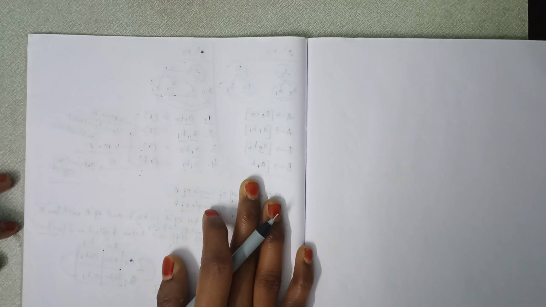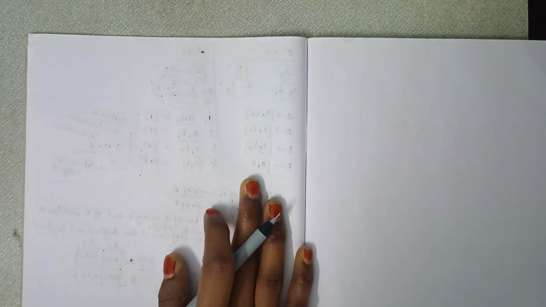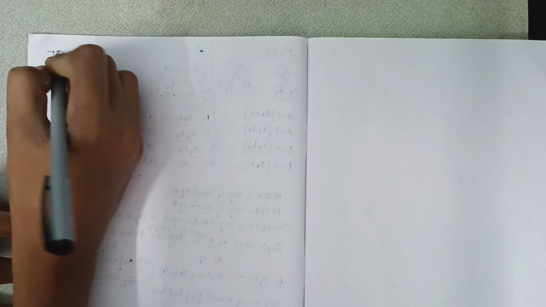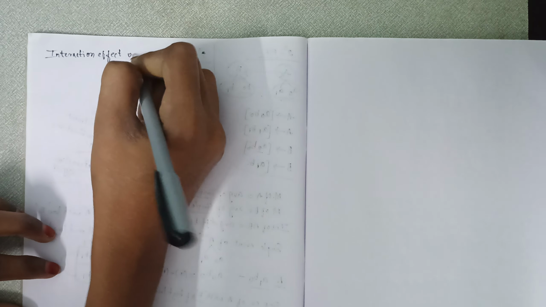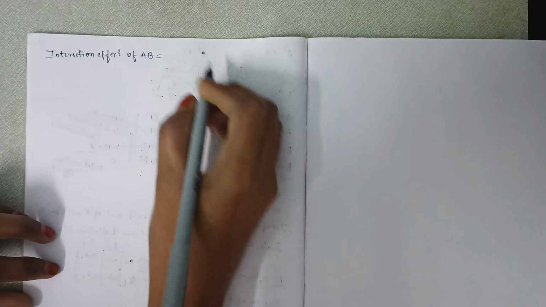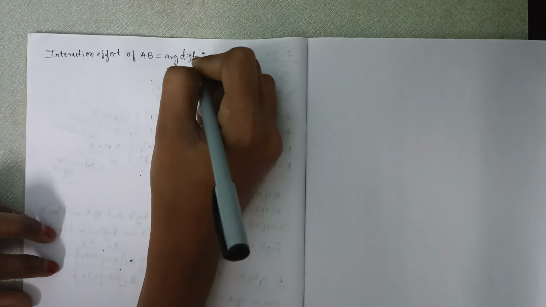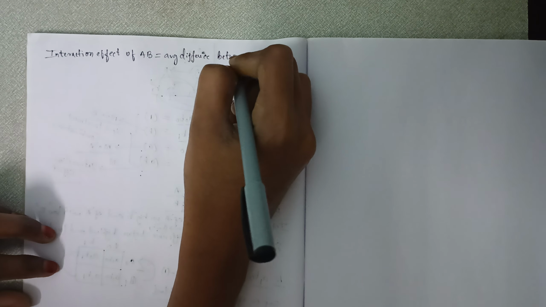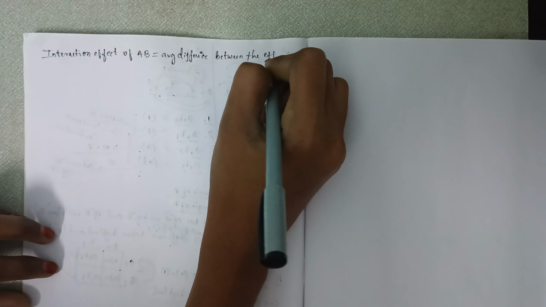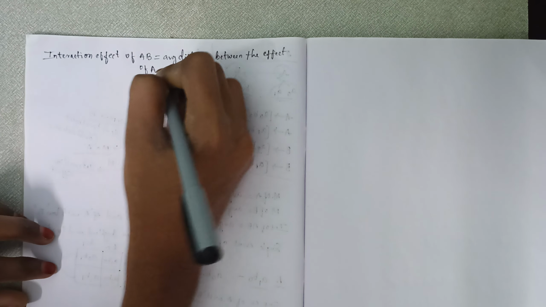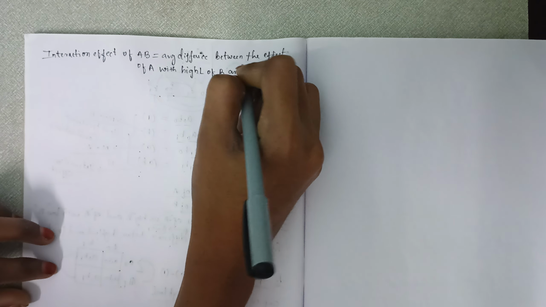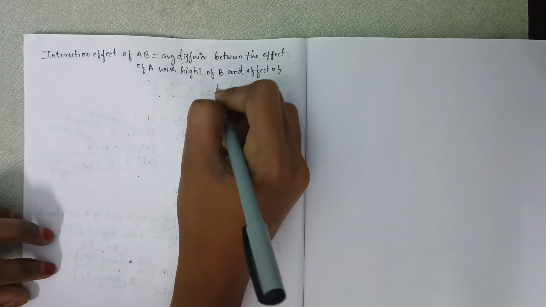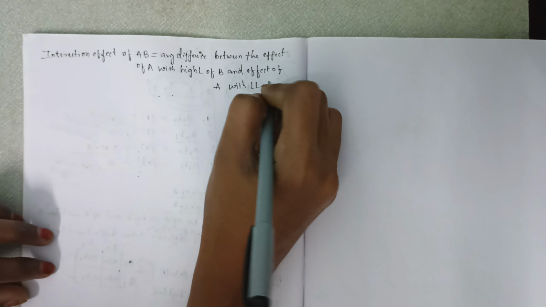So, up till now we have calculated or estimated the main effects of A and main effect of B. Now we need to calculate the interaction effect of AB. The formula is the average difference between the effect of A with high level of B and effect of A with low level of B.